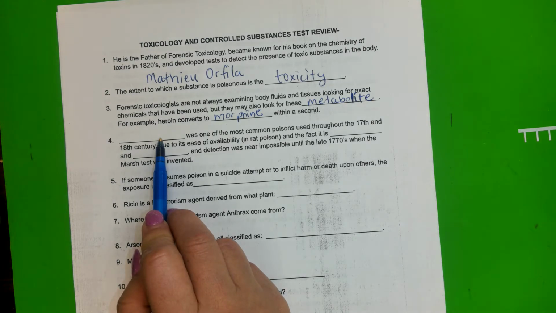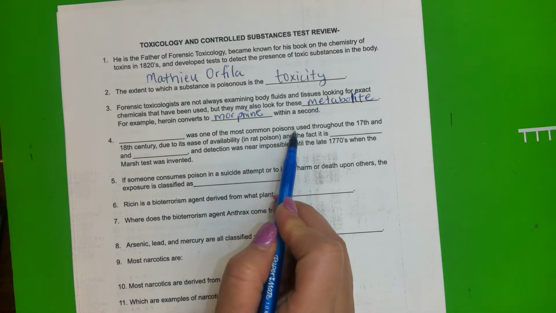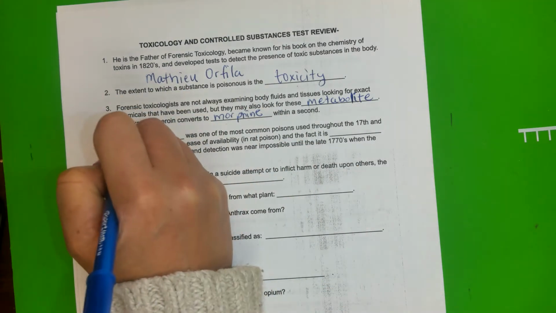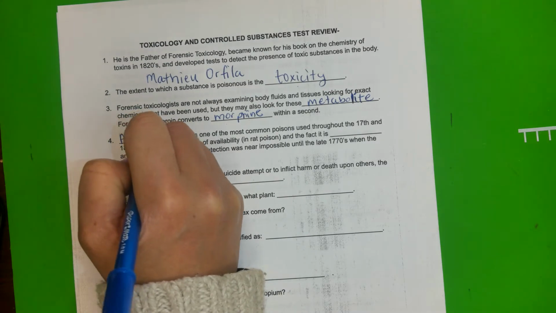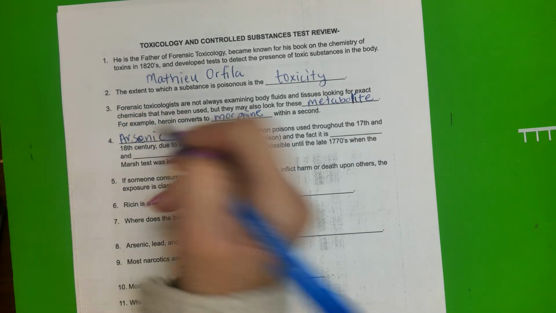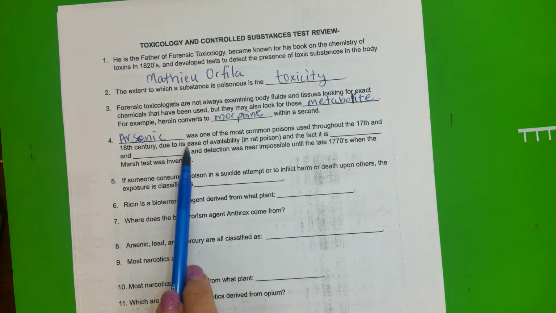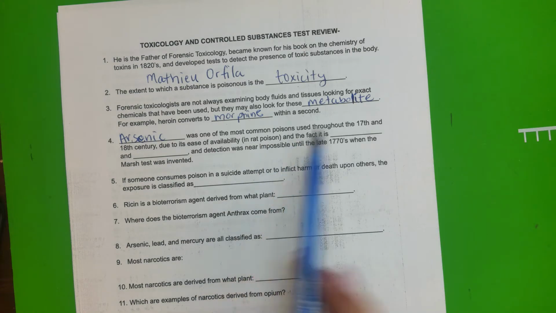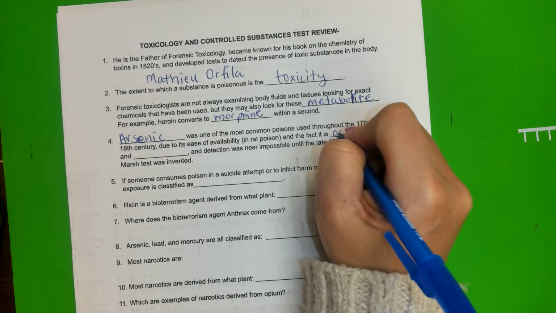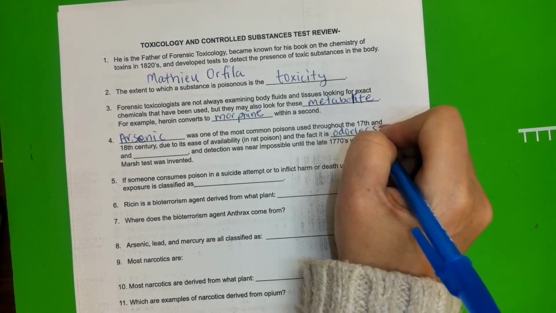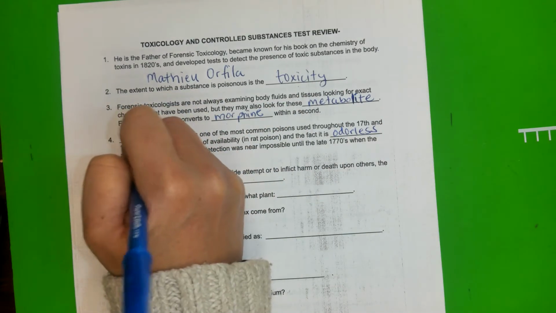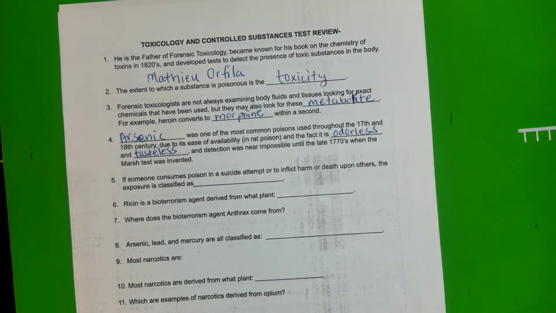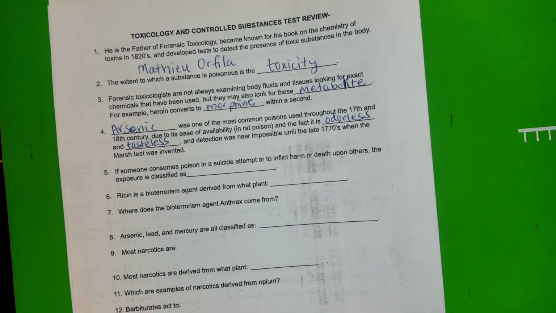Number four was one of the most common poisons used through the 17th and 18th century. So this is a little bit of history. The one that was mainly used was arsenic, due to its ease of availability in rat poison and the fact that it is odorless and also tasteless. Detection was near impossible until the late 1770s when the Marsh test was invented.